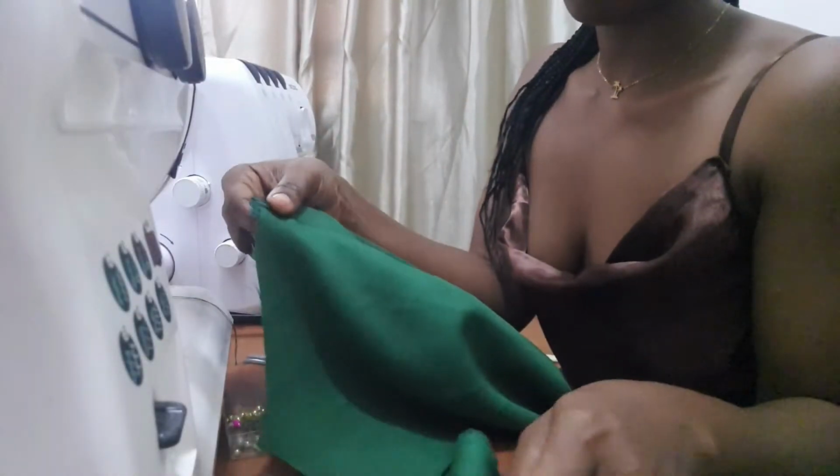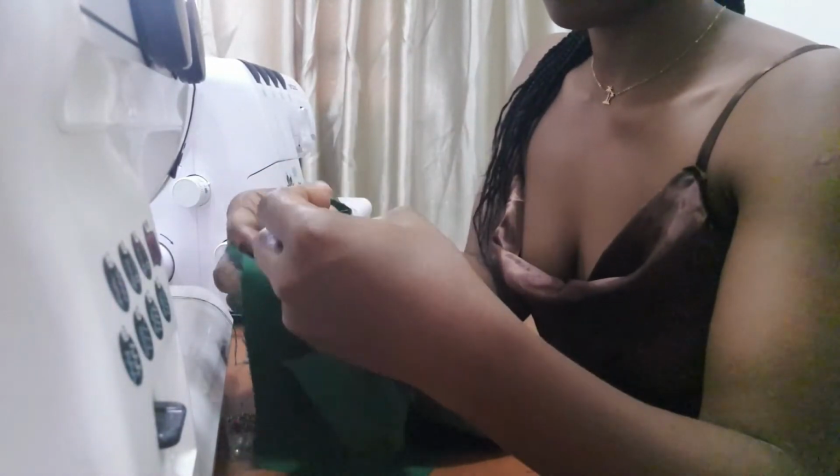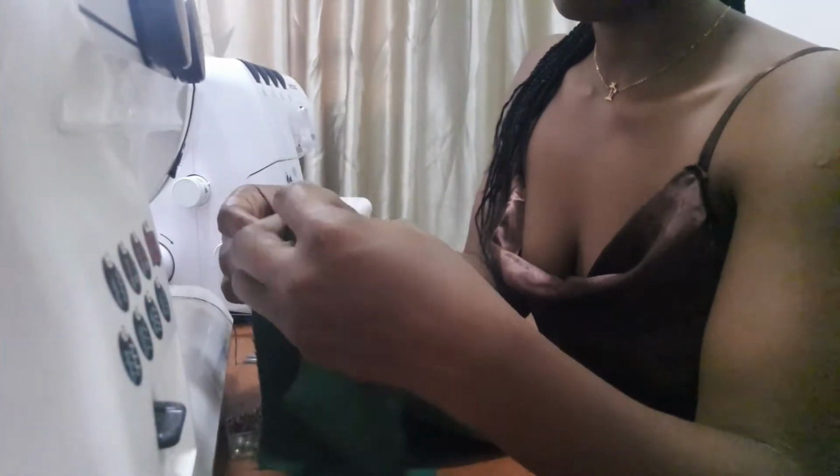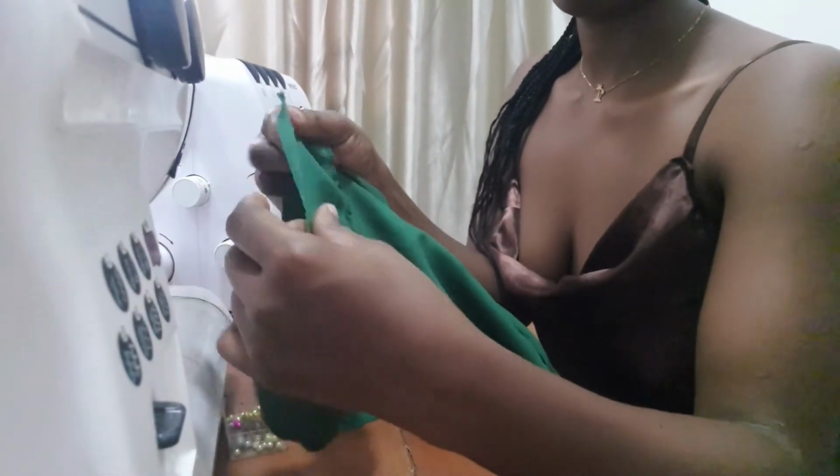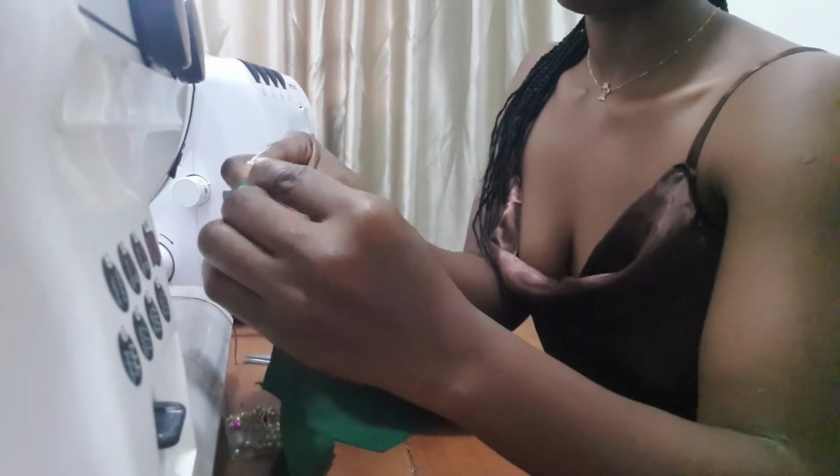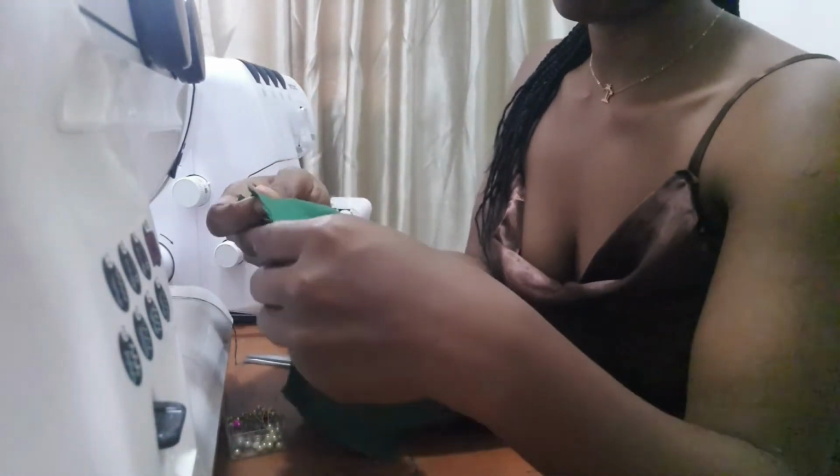I'm just going to attach the facing. So I just fold this part here and attach the facing.